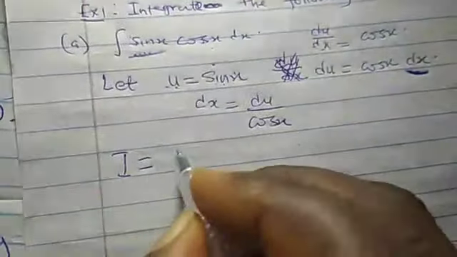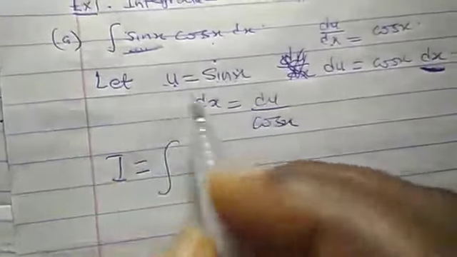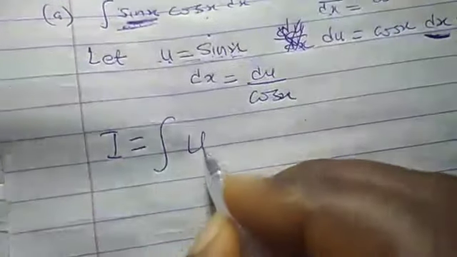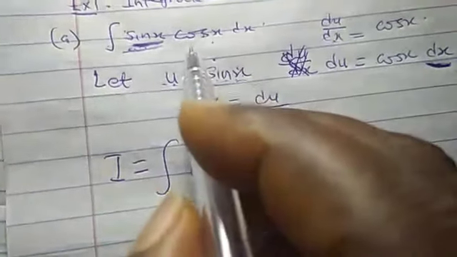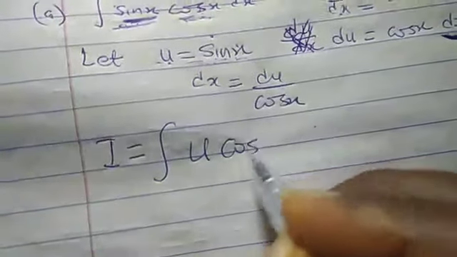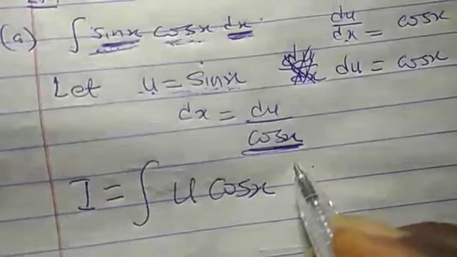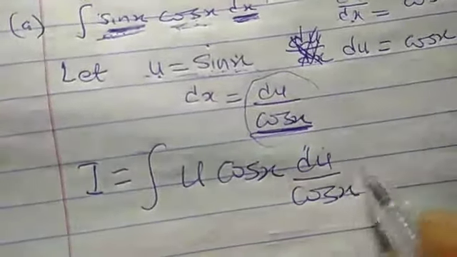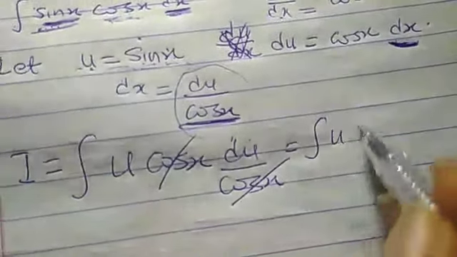After you have done that, you now come back to this. Let's say I is the integration. Here you have said let u be sin x. This is the u. Now, cos x, there's nothing representing it, so I will leave it as cos x. This dx, you bring this dx there. dx is du over cos x. This will cancel this. So what we are going to have left is u du.